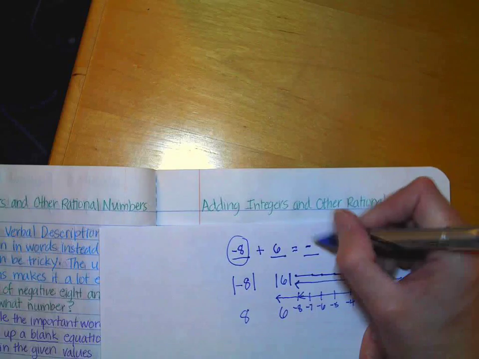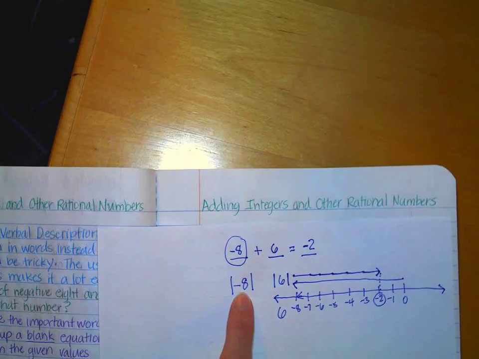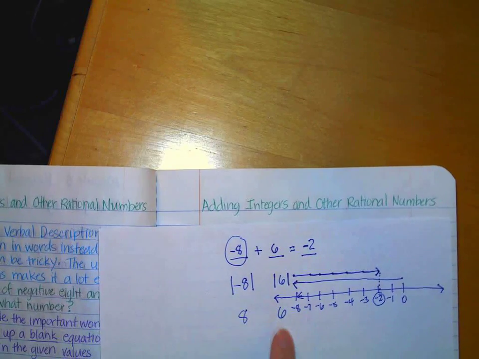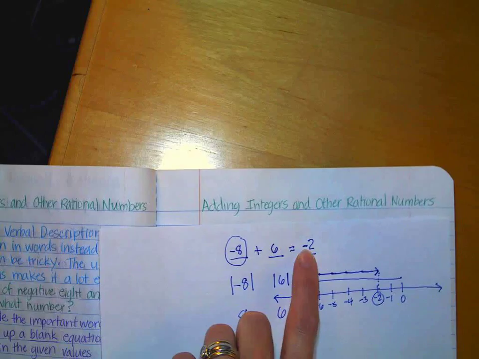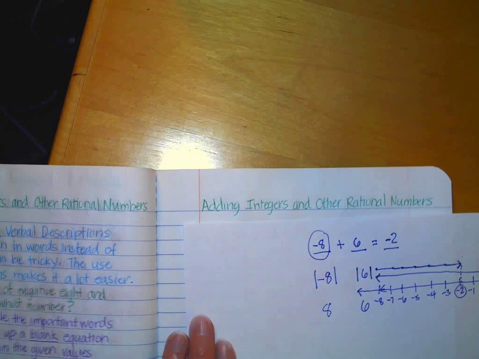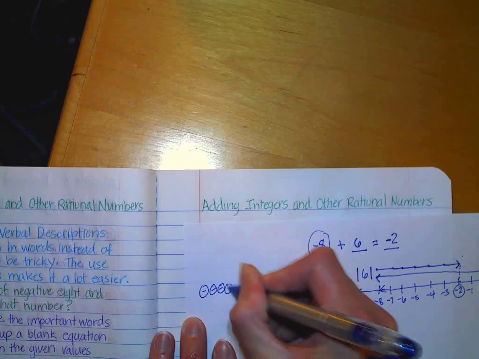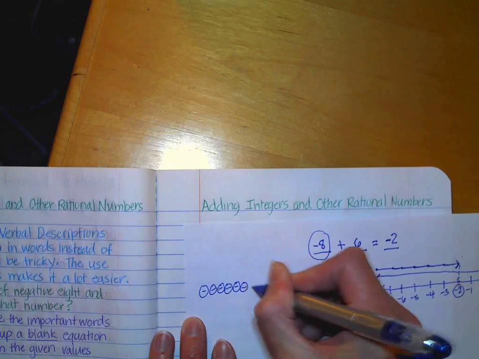Draw a little line down and circle your answer. Ta-da! What answer did we get? -2. So were we correct? Is there a negative? Is the absolute value of -8 greater than the absolute value of 6? Yes. So the answer is negative, and the answer is -2 because that's where we found it. Okay. Chip method, really quick, just to make sure you remember that.